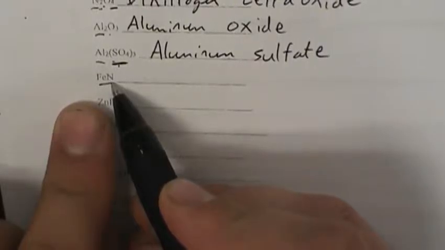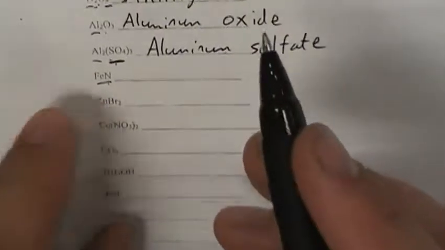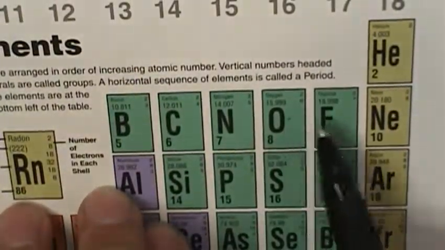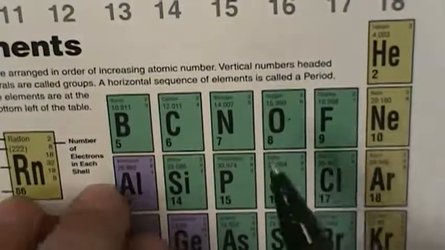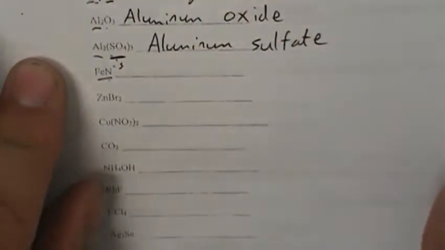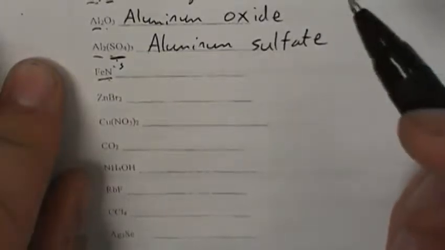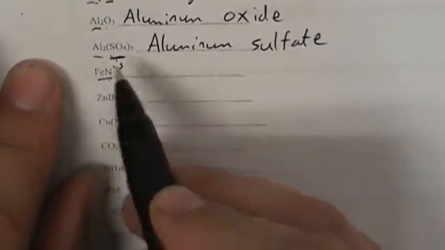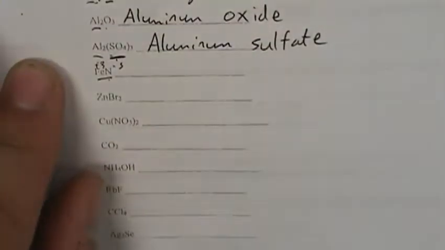So nitrogen, we know from the periodic table, is a -3. It's 3 places away from a noble gas. So nitrogen gets a top number of -3. Compounds can't have any charge, which means this one iron has to cancel out that -3 all by itself, so that iron has a +3 charge.